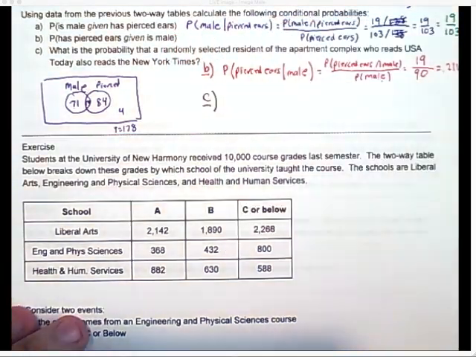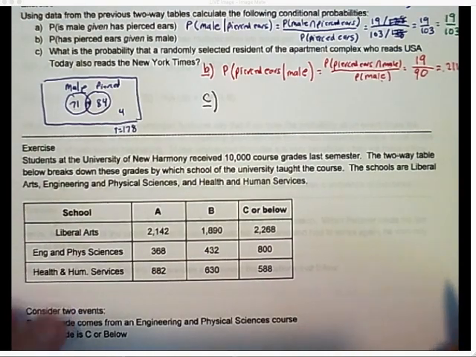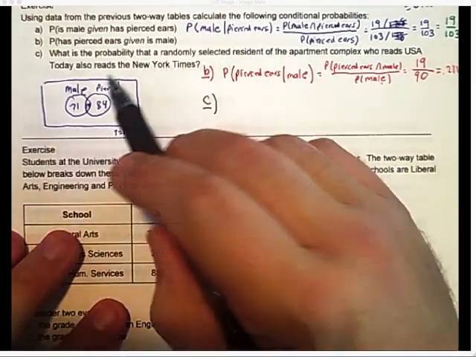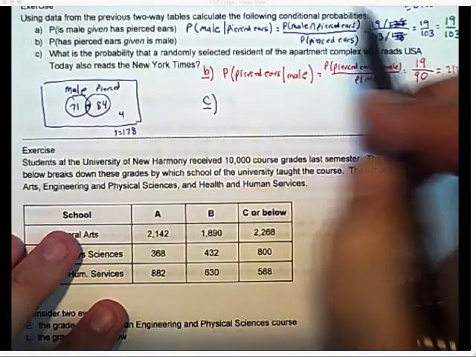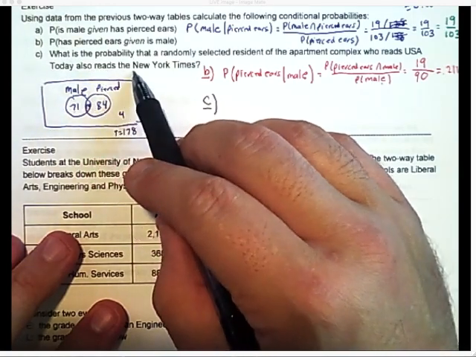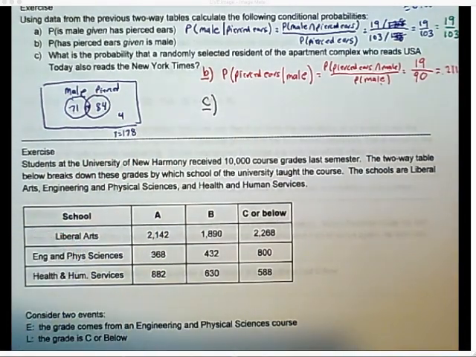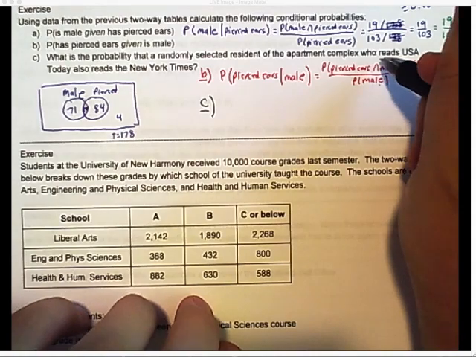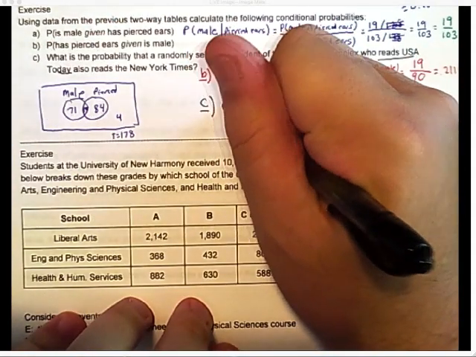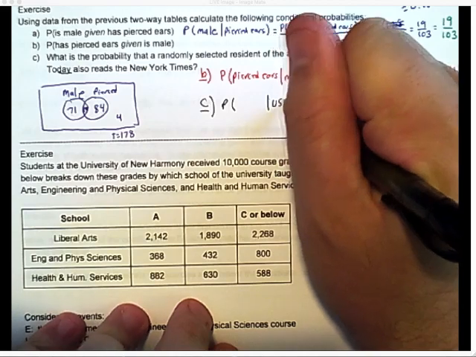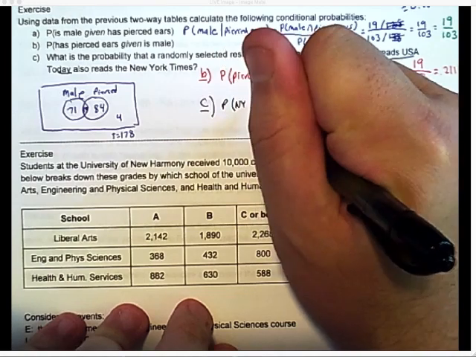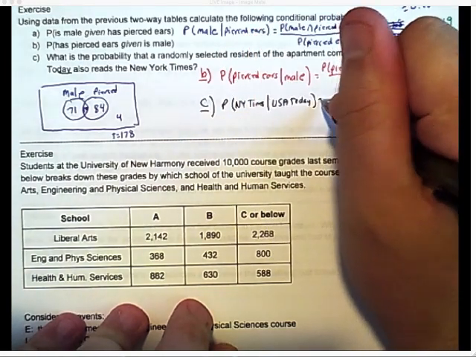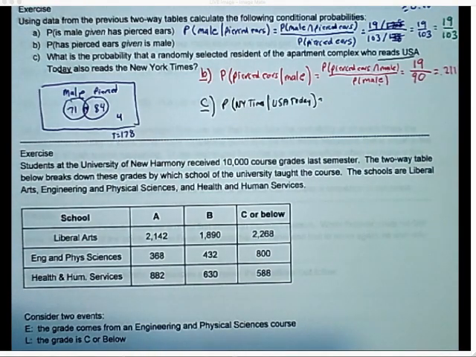This has to do with the New York Times problem. So part C, what's the probability that a randomly selected resident of the apartment complex who reads USA Today also reads the New York Times? So let's see if we can put this into probability notation. We know that they read USA Today, so that's the given information. So given that they read USA Today, what's the probability that they also read the Times? All right, so let's look back at that question.